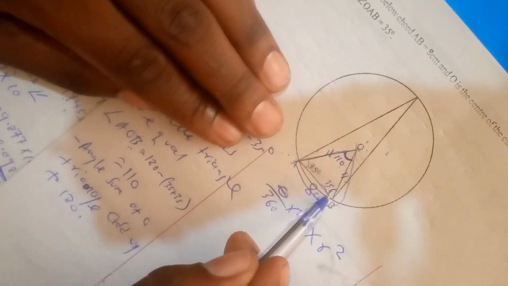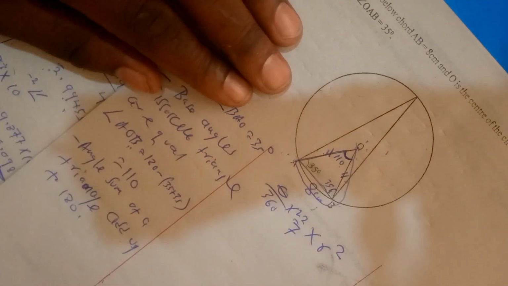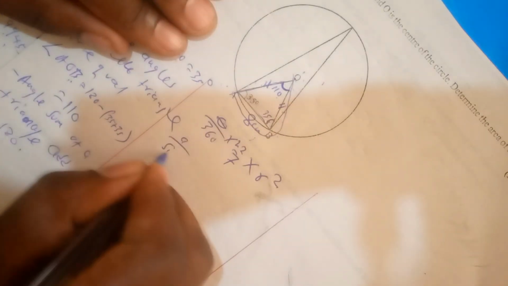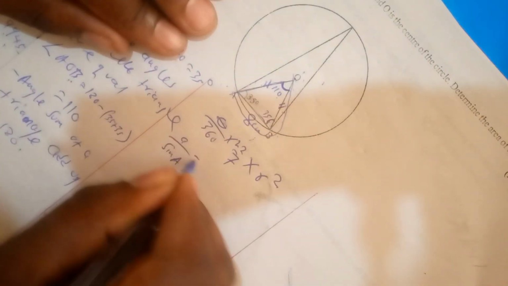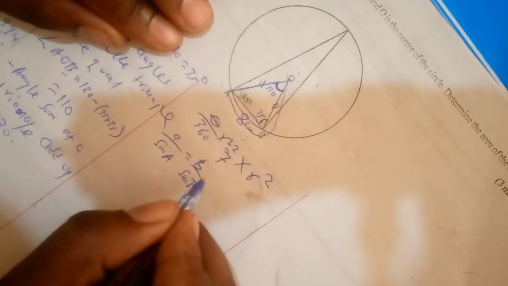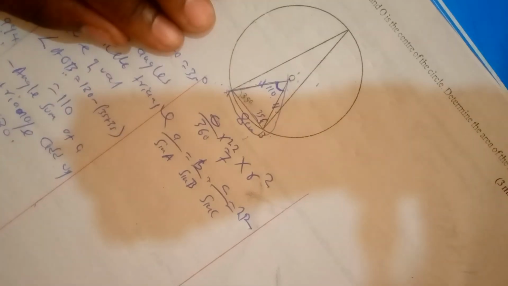So for us to get this radius, we apply either the cosine rule or sine rule. But I'm saying the easiest one, the simple one, is actually the sine rule, which is that a over sine A is equal to b over sine B, which is equal to c over sine C, which is the same as 2 times the radius of that circle.